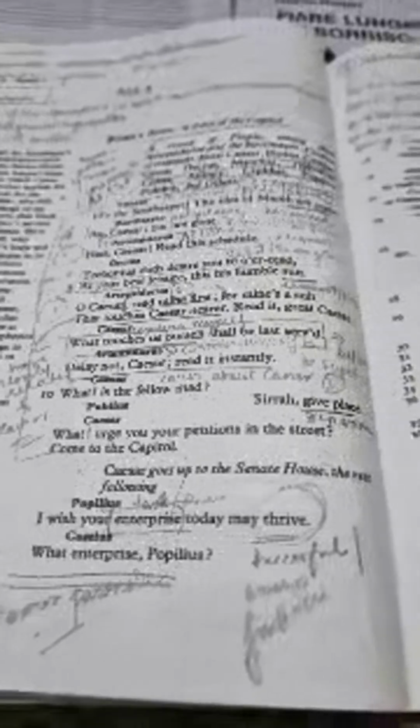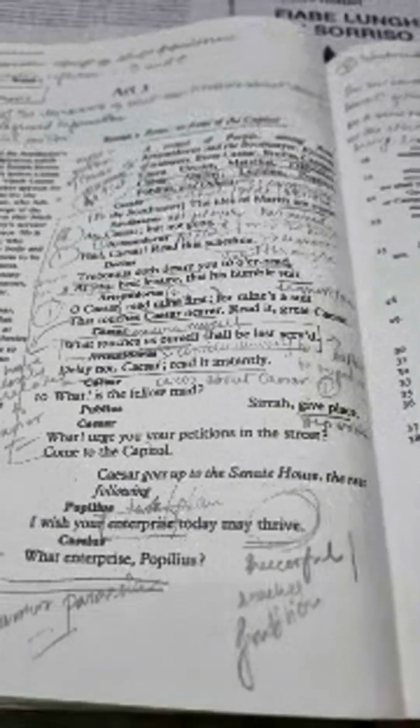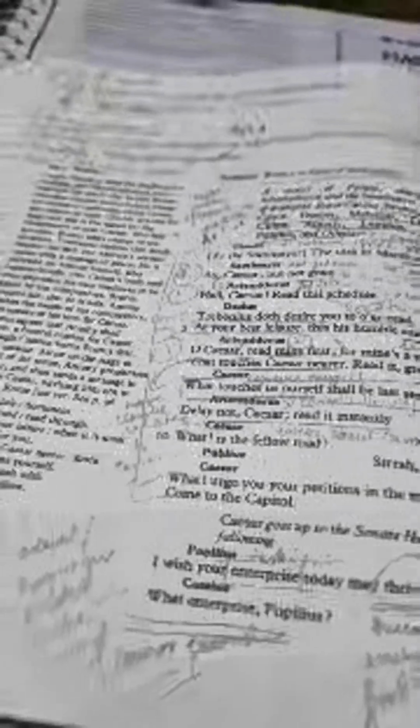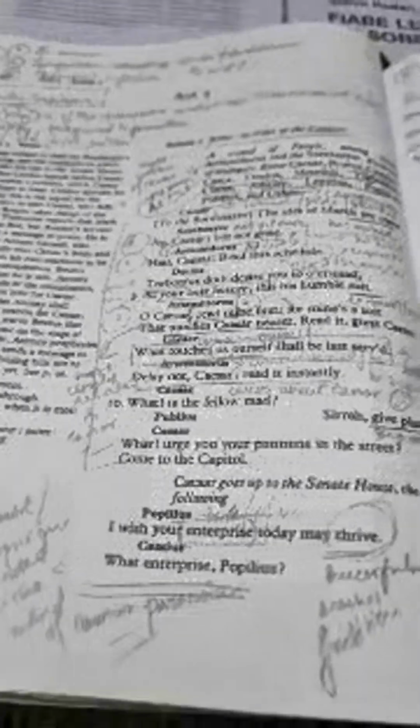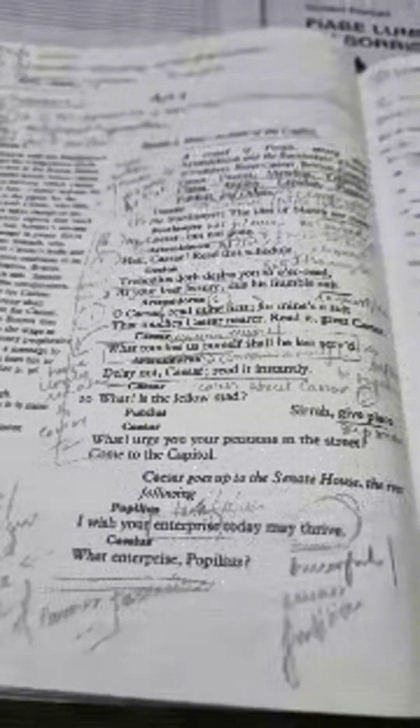Soothsayer: Ay, Caesar, but not gone. So Caesar is reminding the soothsayer, you told me to beware of the Ides of March, and now the Ides of March has arrived. You were the one who warned me about this particular date. And the soothsayer says, Ay, Caesar, but not gone. Yes, Caesar, the Ides of March has come, but it is not yet over. Not gone means it's not yet over.